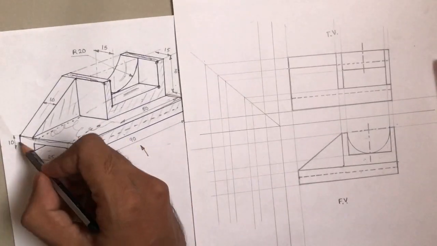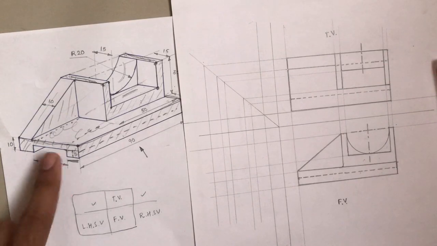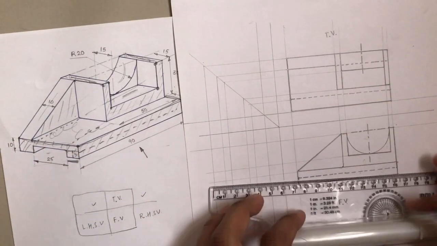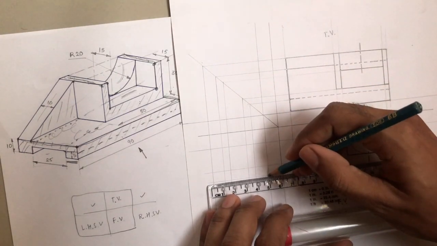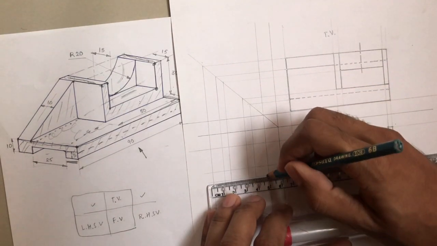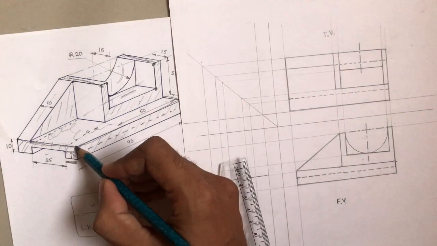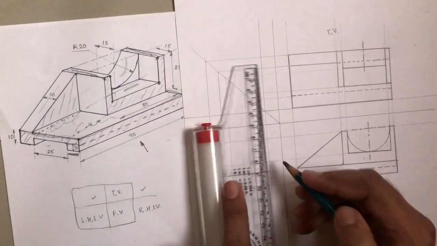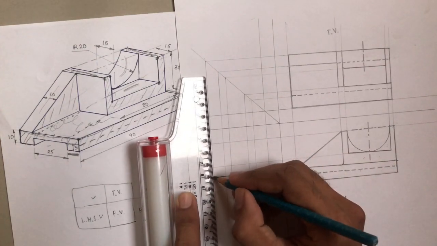So now when we see from left hand side, here is the base including the slot. So the base top is a perfect full object line. So I will draw with a full object line, then two vertical lines, then horizontal lines. So here is the total height of the base.